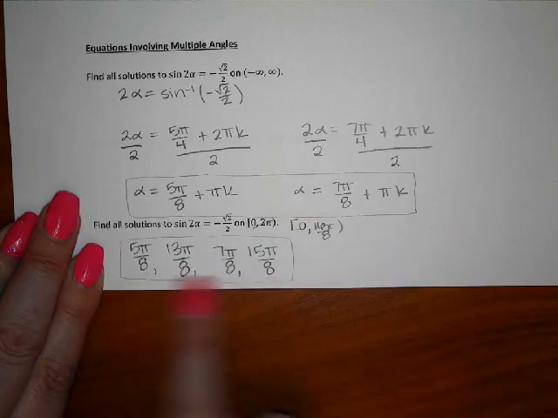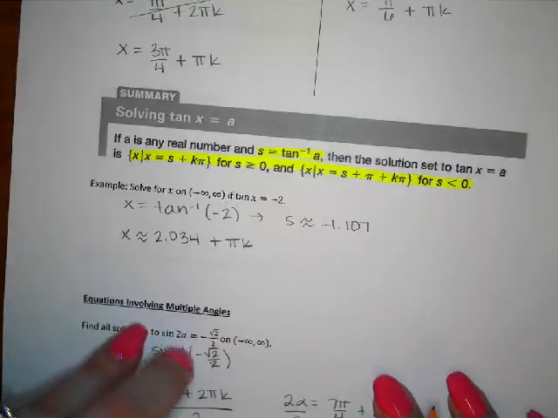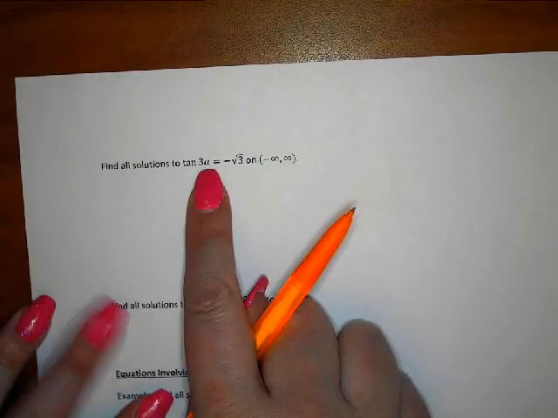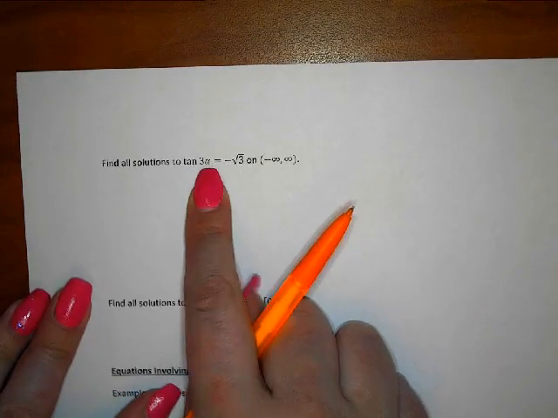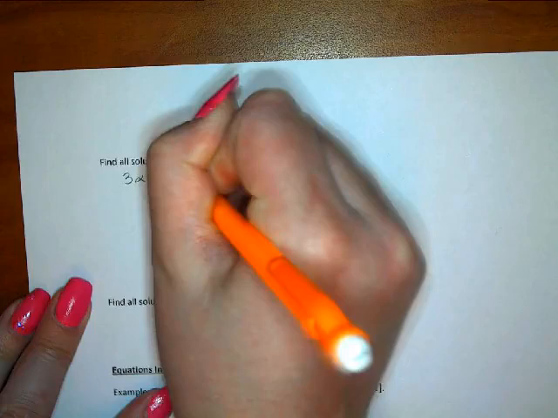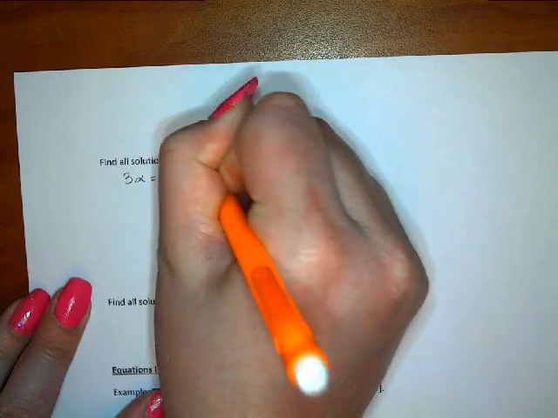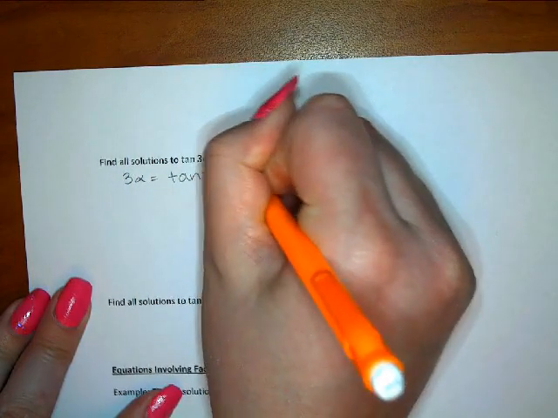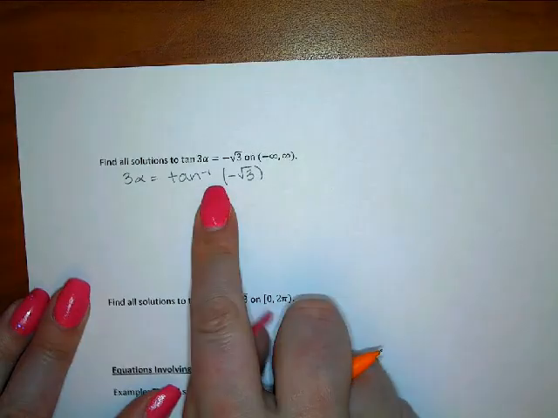Okay, let's try another one. So this one says tangent of 3 alpha. So I'm going to start by saying 3 alpha is tan inverse of negative root 3. And so I'm going to look on my unit circle to see where the y coordinate divided by the x coordinate simplifies to negative root 3.